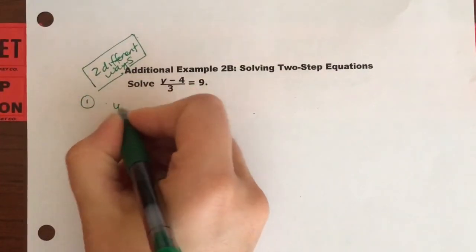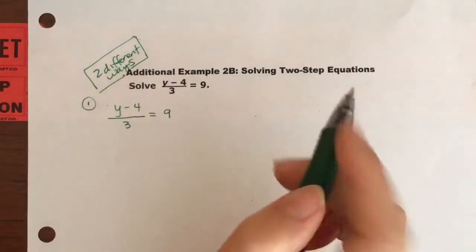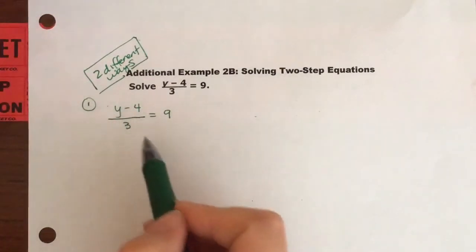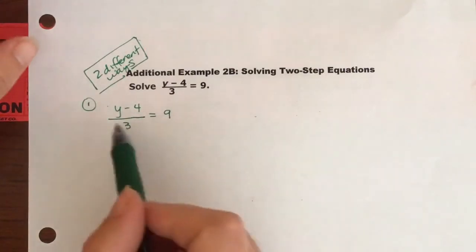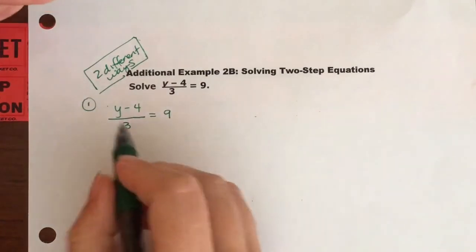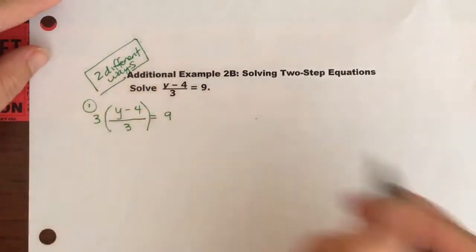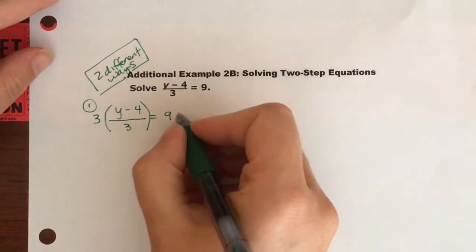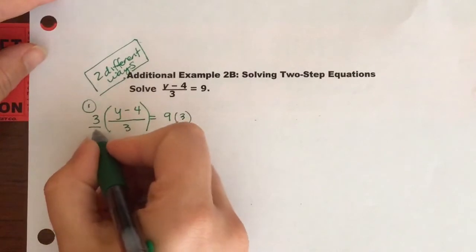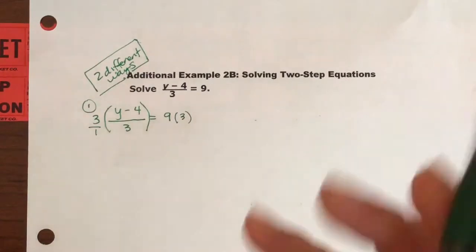We have y minus 4, all of that over 3. Now, this whole thing, y minus 4, is divided by 3, so one possibility is just to get rid of that first. And how we do that is by multiplying this whole side by 3. And if we multiply this whole side by 3, then we have to multiply the other whole side by 3. This is pretty cool because it's the same thing as 3 over 1. And then we're really just multiplying fractions.